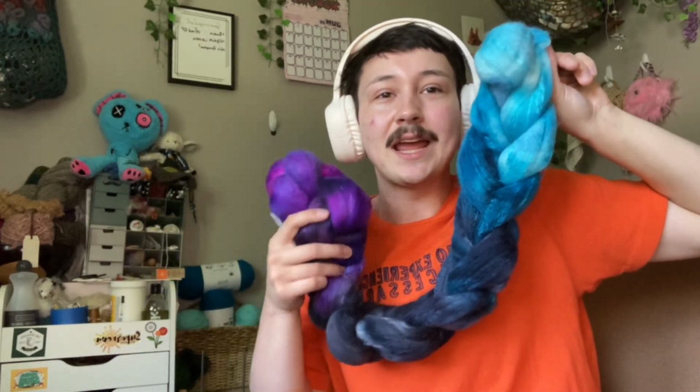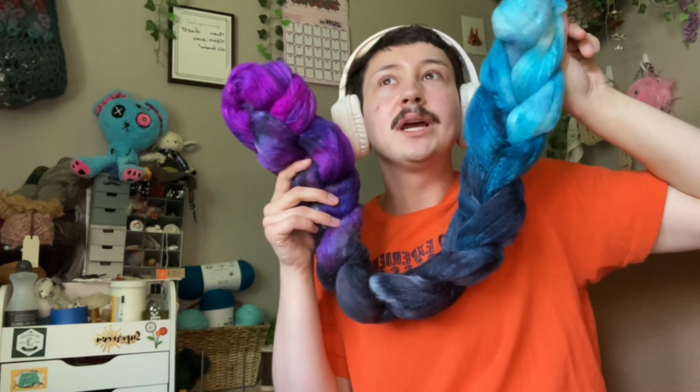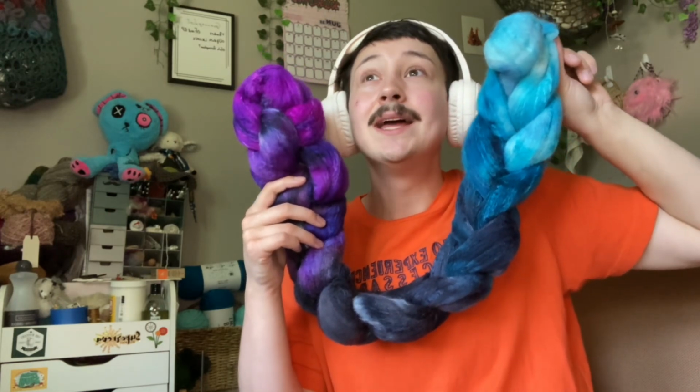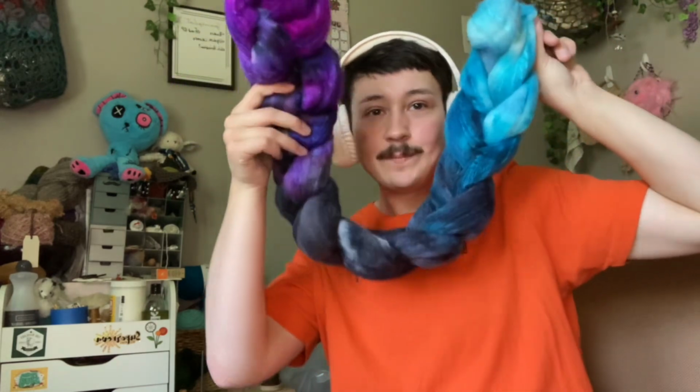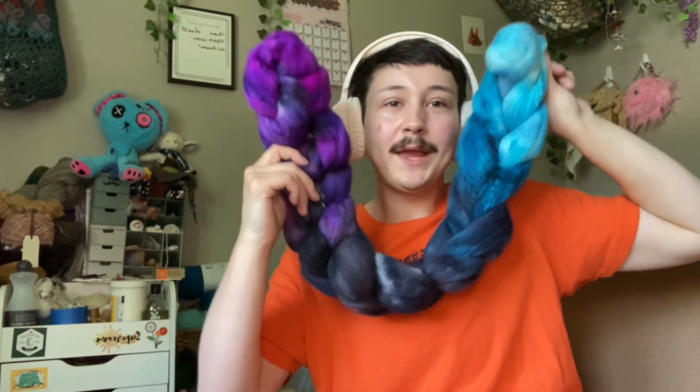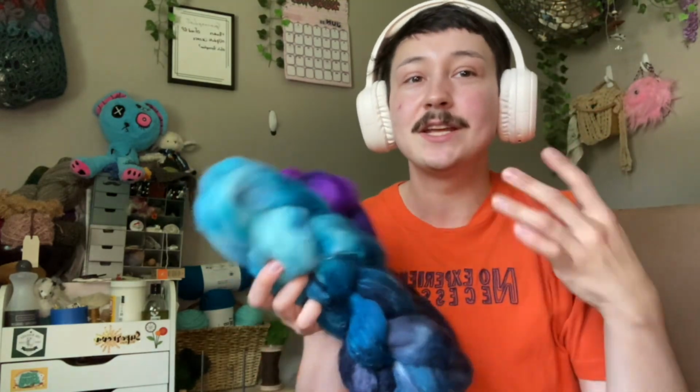You can turn this into a beautiful gradient skein. Theoretically, trying to turn this into a self-striping skein is going to be the same as a gradient. I guess you could technically, if you wanted to, do a 2-ply fractal effect with this as well to get a different kind of self-striping effect. But personally, this is an obvious gradient skein to me, okay? This is just screaming gradient. I am definitely going to turn this into a gradient.